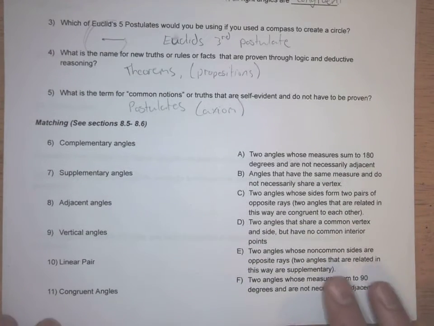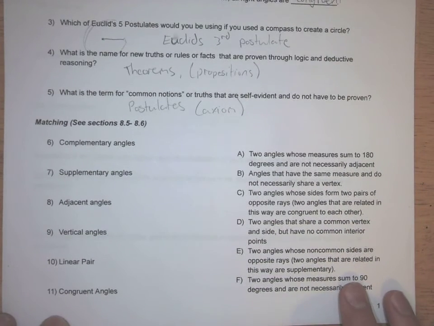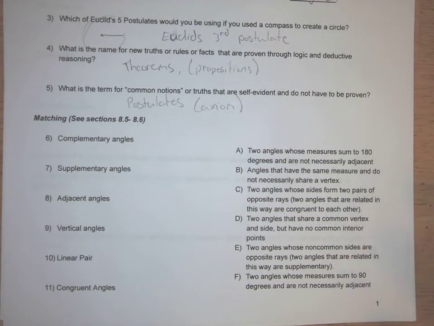Okay, next we have this matching section. These are all different things that describe angle relationships. If you have two angles and they're complementary, what does that mean? If they're a linear pair, what does that mean? If they're congruent, what does that mean? You can find a lot of these definitions in your book. There are a couple of different sections they're in, but 8.6 has a lot of these.